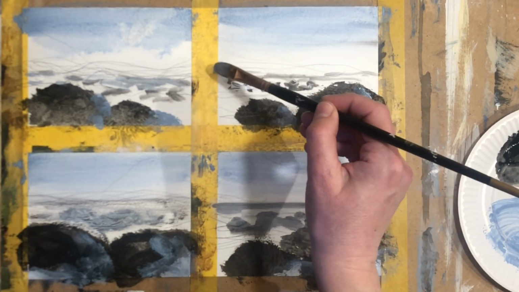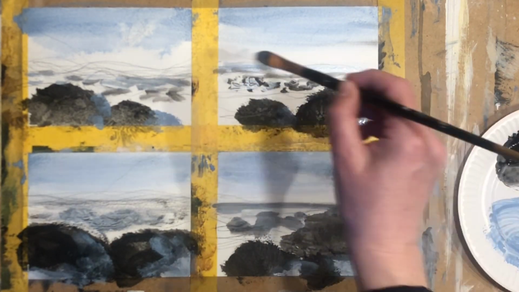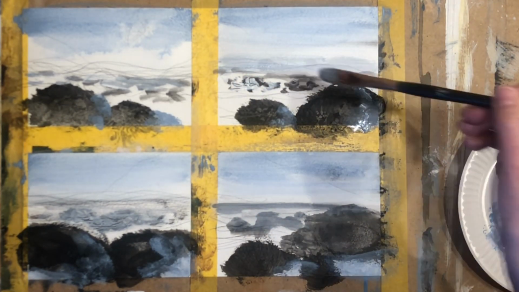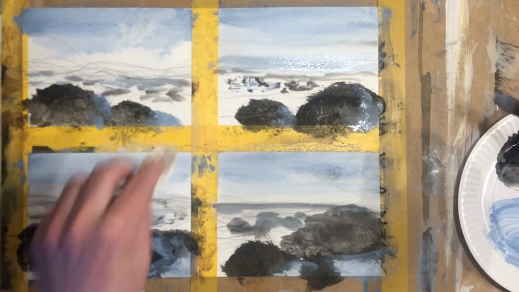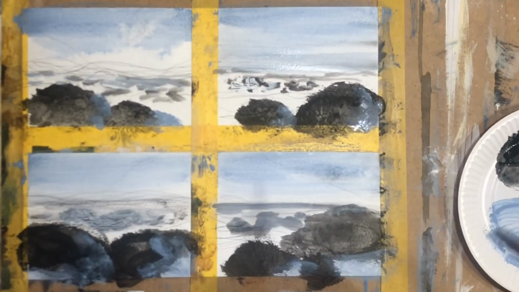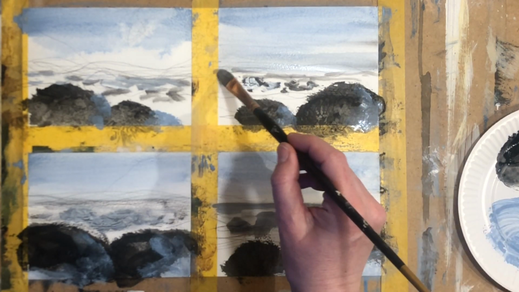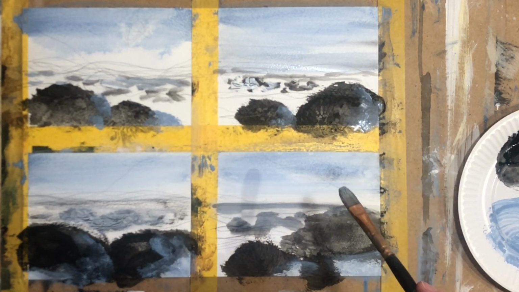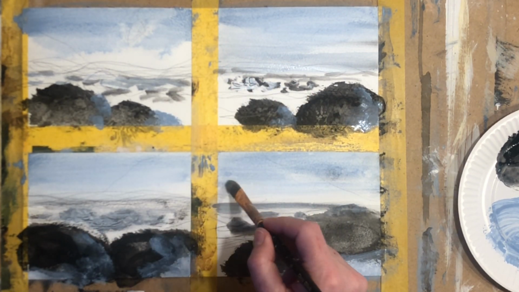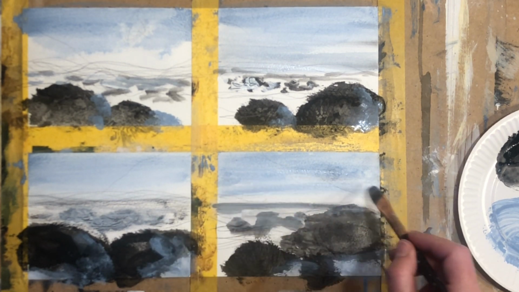I think I'd like to make a bit of a horizon line out here. And you know, I don't have to make everything look like it did. Now I'm really just trying to again play with differences and things that crop up and happen.